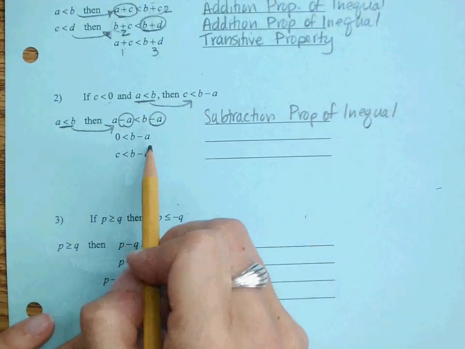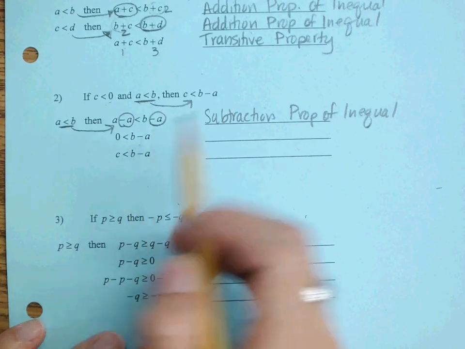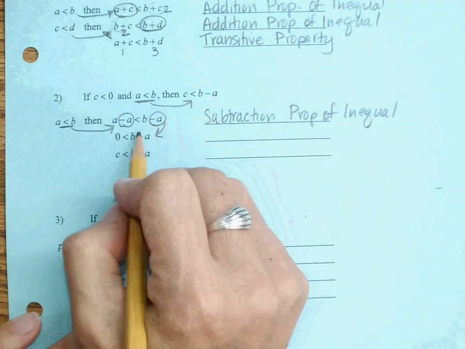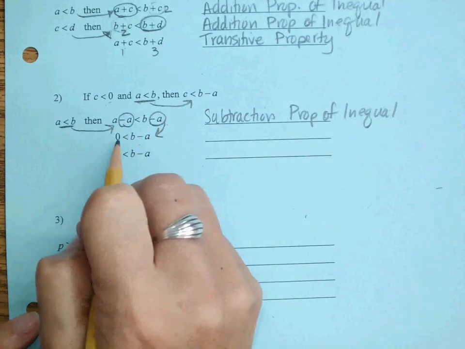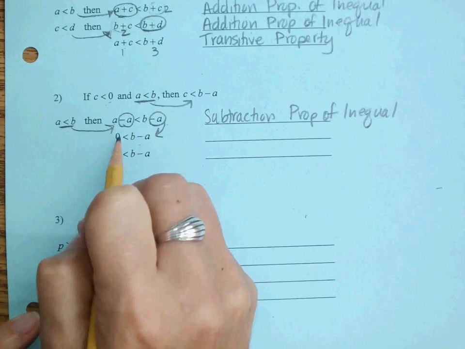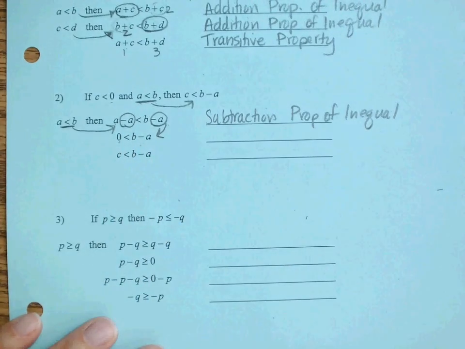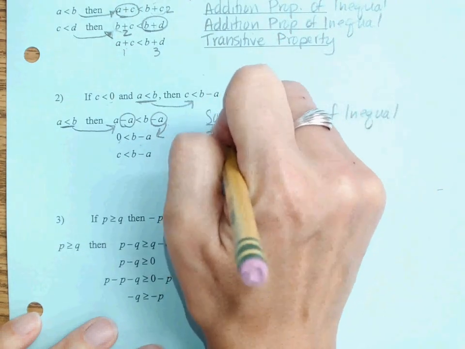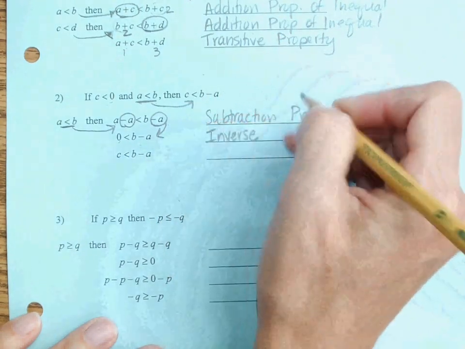And then for my next step, we're going to see what's changed from that step to this step. Well, B minus A stays the same, but then I have this 0 out front. How did I get that 0? Well, A minus A is 0. This is where we want to use those properties from before to realize that A minus A is our inverse property. So let's go ahead and write down inverse property. That's where we cancel.